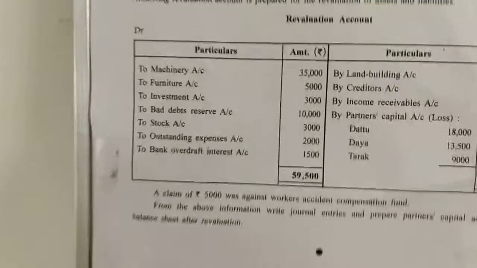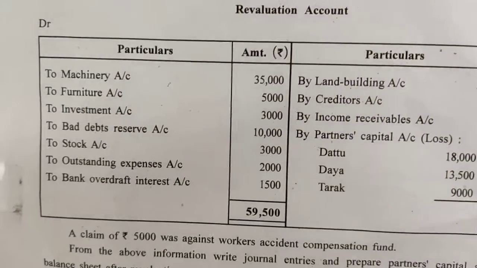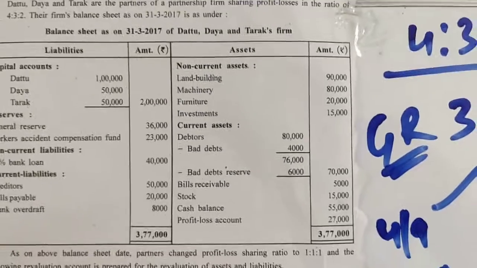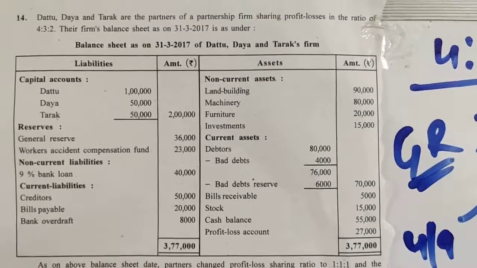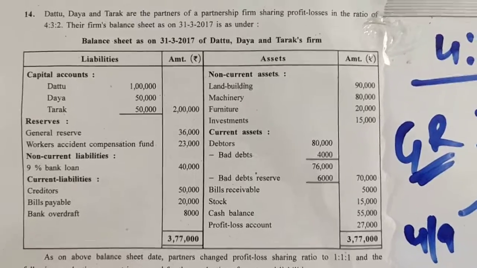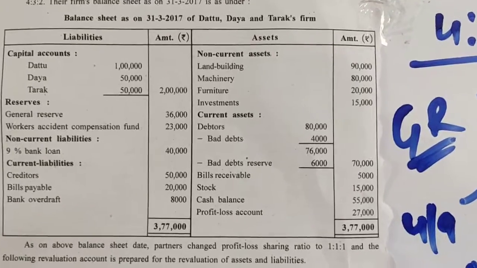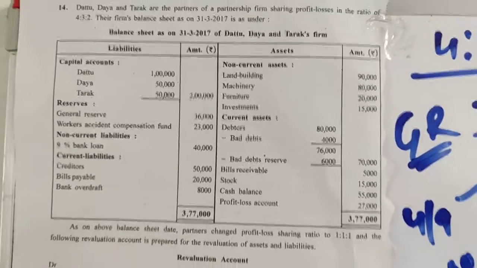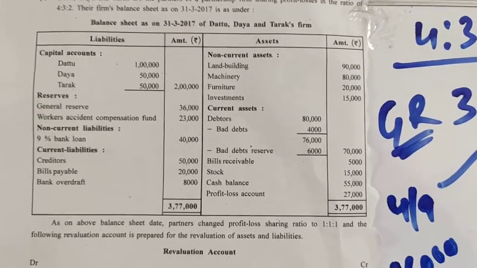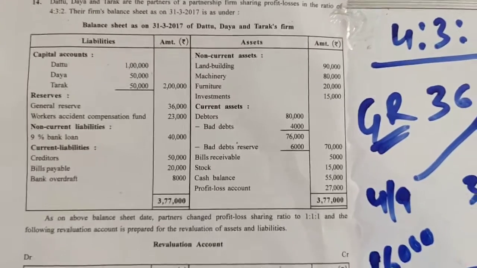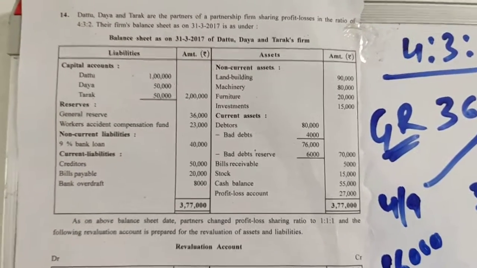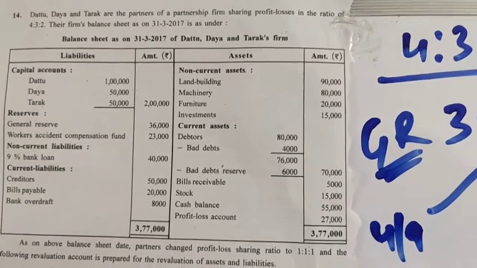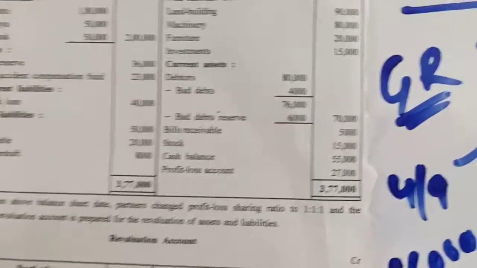Fourth thing was bad debts reserve. Bad debts reserve 10,000 we have to keep. Debtors, see whatever debtors are given in old balance sheet, consider debtors after deducting bad debts in old balance sheet. So here I can say that my debtors are 76,000. How much? 76,000. 80,000 minus bad debts. So bad debts I will remove because it is the bad debts which is old, which is already recorded in the books of account. So 76,000 is the amount of debtors, and BDR is 6,000.